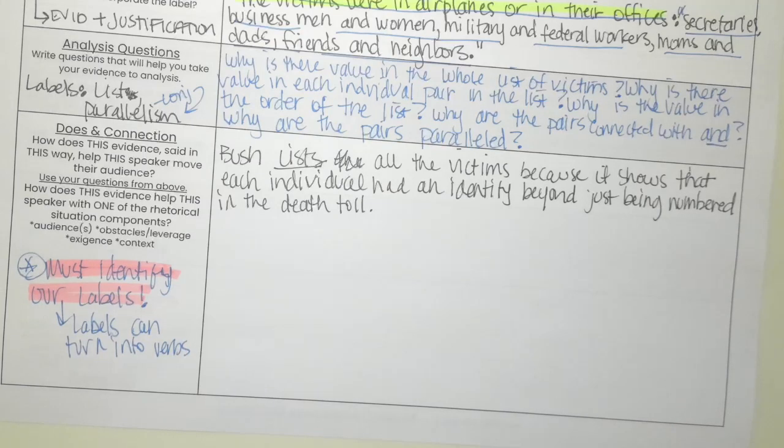Okay, now we're looking at the list as a whole. Now, why is there value in each pair in the list? Turn to your partner.